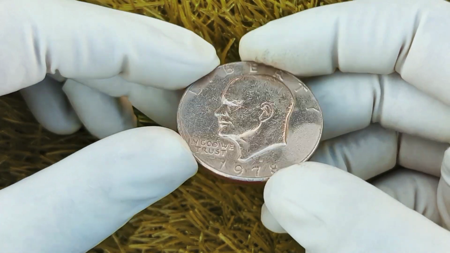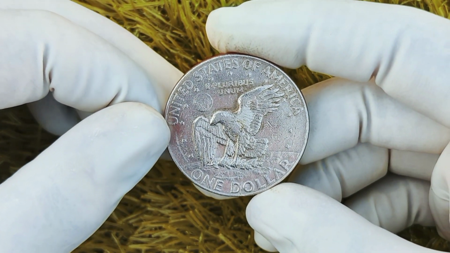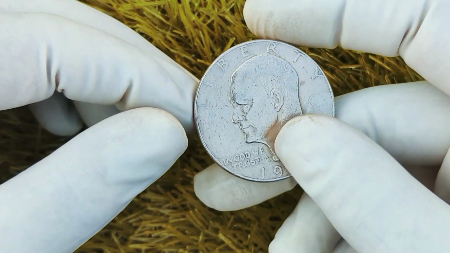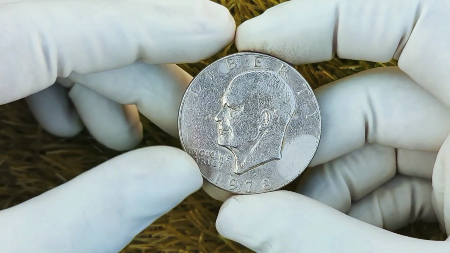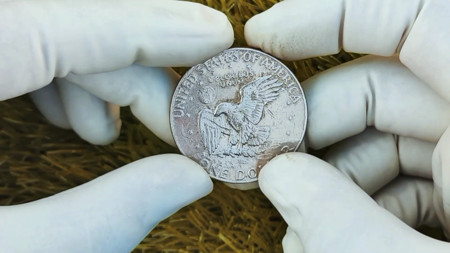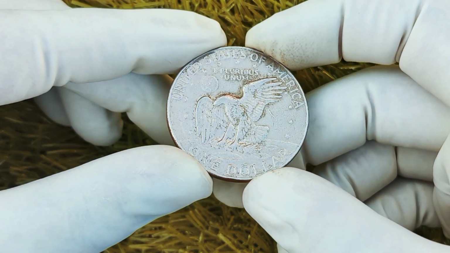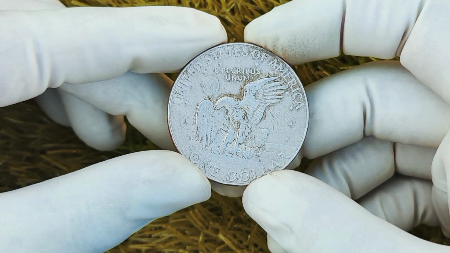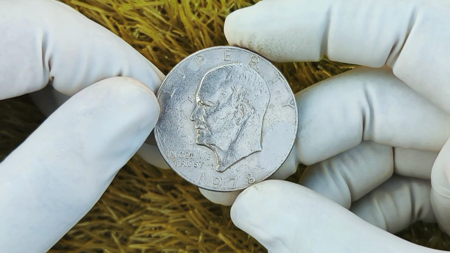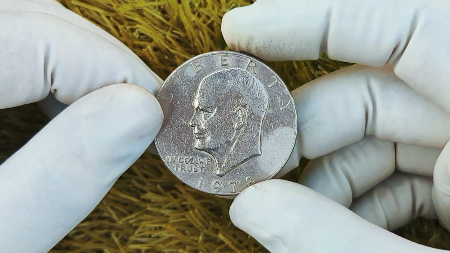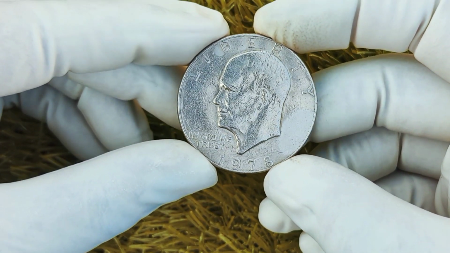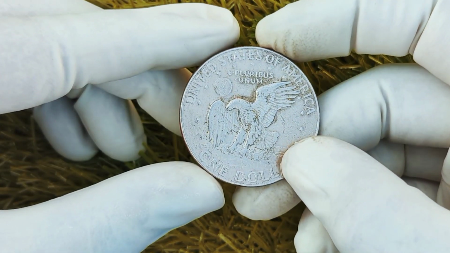The reverse design. The reverse of the 1978 P Kennedy half dollar was designed by Frank Gasparro, who was also a chief engraver of the U.S. Mint. The design features a modified version of the presidential seal, which includes a heraldic eagle with a shield on its chest, an olive branch in its right talon, symbolizing peace, a bundle of arrows in its left talon, representing military strength, a ribbon above the eagle's head with the inscription E Pluribus Unum, a circle of 50 stars surrounding the eagle, representing the 50 states.